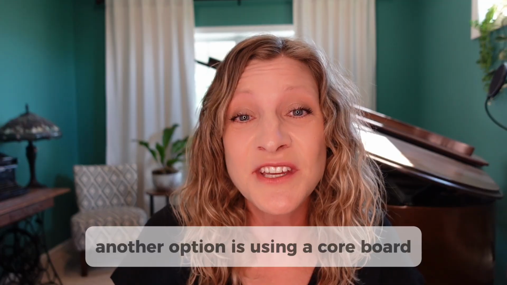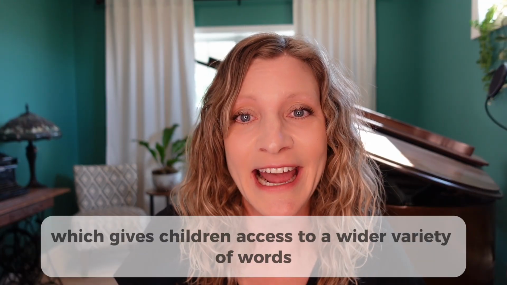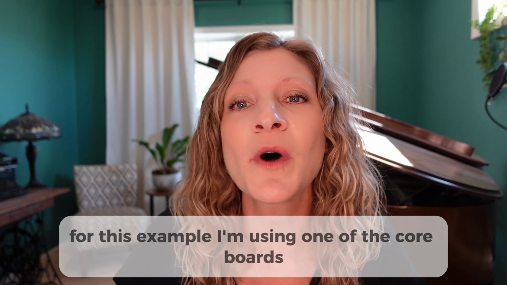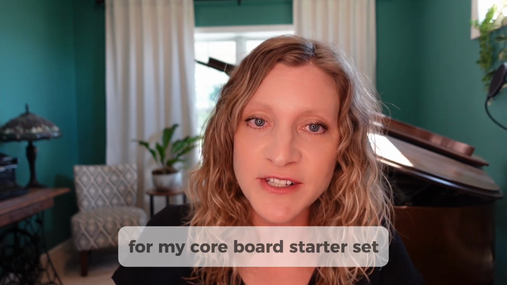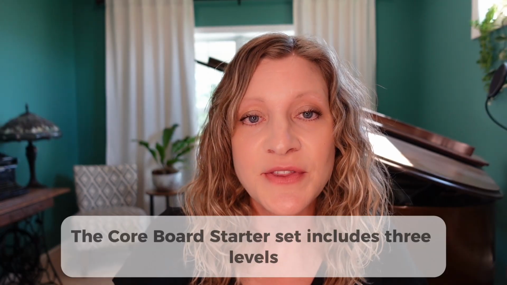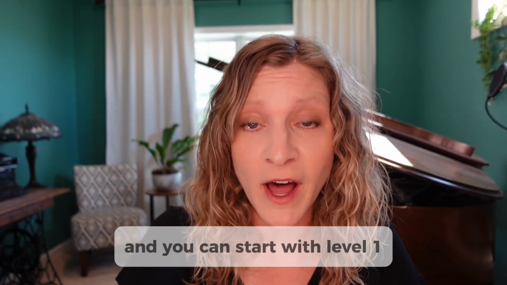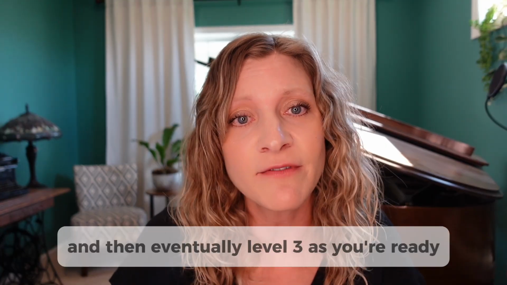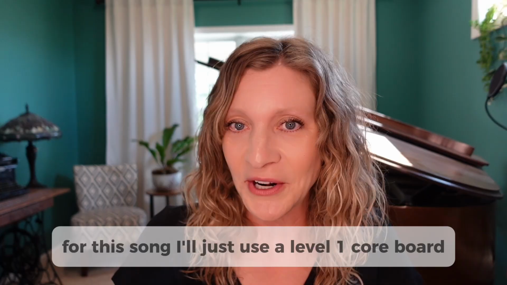Another option is using a core board, which gives children access to a wider variety of words. For this example, I'm using one of the core boards from my core board starter set while we sing the cookie song. The core board starter set includes 3 levels, and you can start with level 1, which has the fewest number of symbols, and then go up to level 2 and then eventually level 3 as you're ready. For this song, I'll just use a level 1 core board.